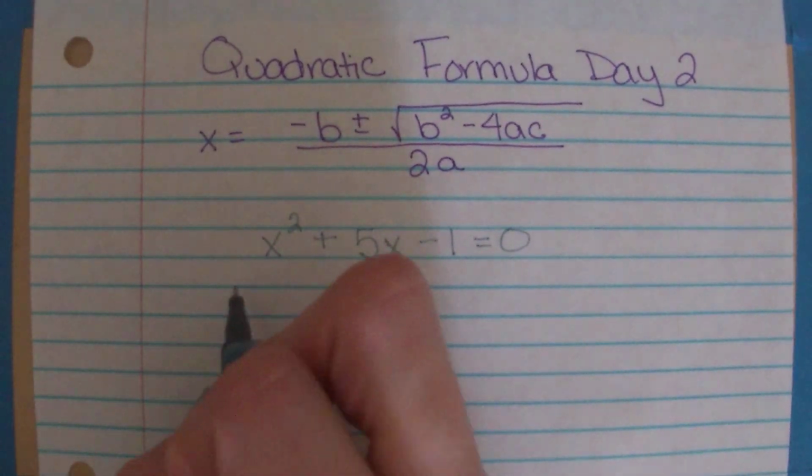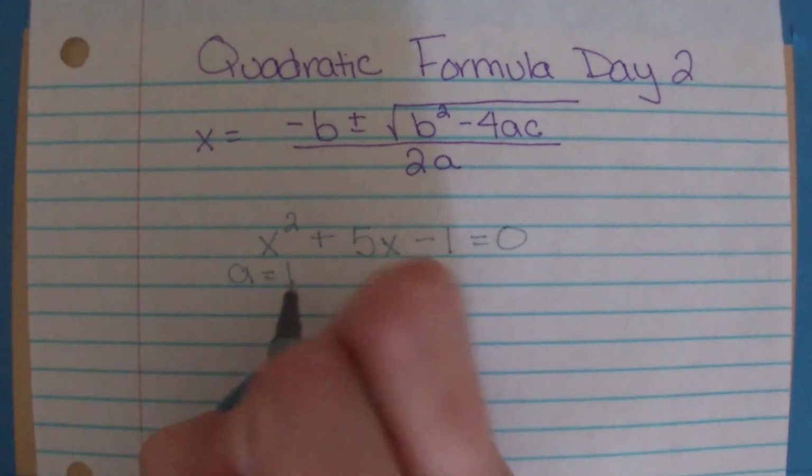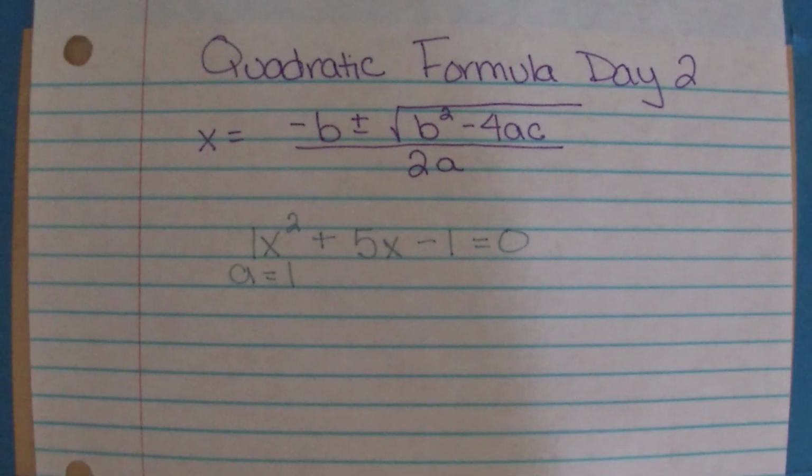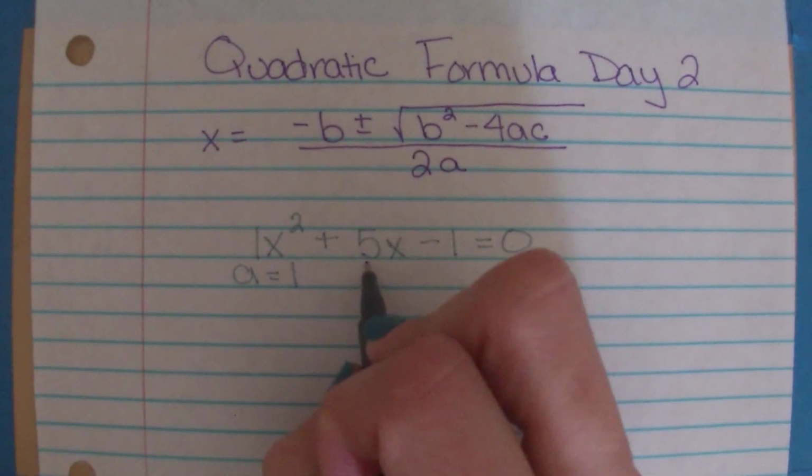Step 1 is we're going to figure out a, b, and c. So a equals 1, right? When we see nothing in front, it's a 1. Okay, b is whatever's in front of the x. So in this case, b is 5.